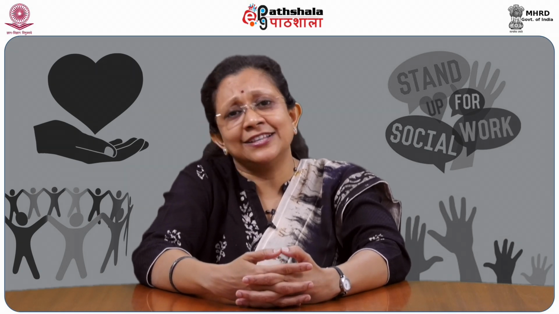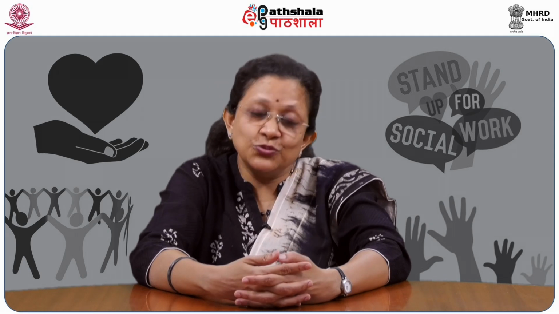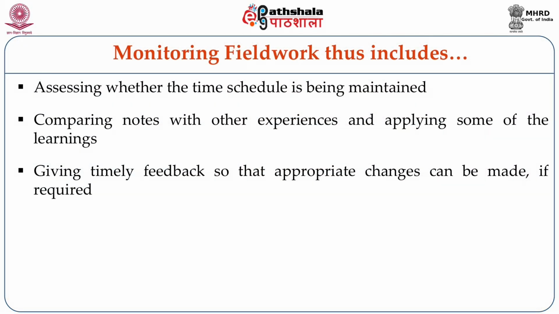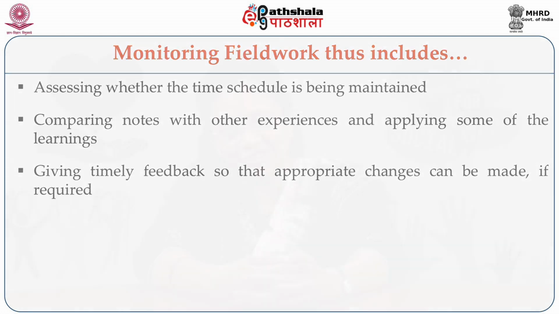One more critical aspect of monitoring, and please do read the written text also, is giving timely feedback. There is no point only assessing the work, finding out whether things are happening and not happening, and then not giving timely feedback. Because if we do not give timely feedback either to ourselves or to the agency or to the learner, then how do we expect changes to happen if there is a need for making a change.